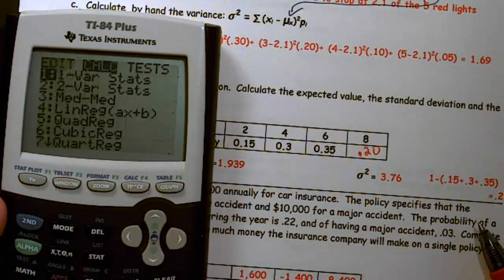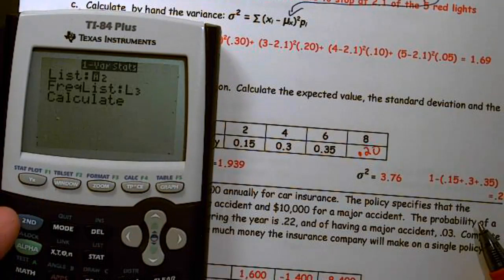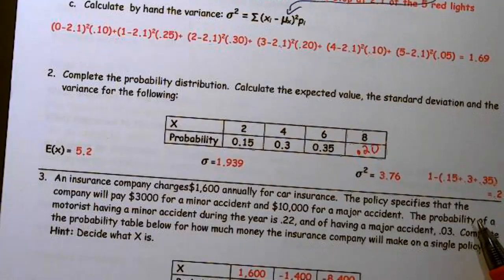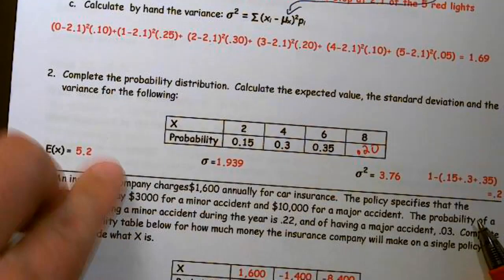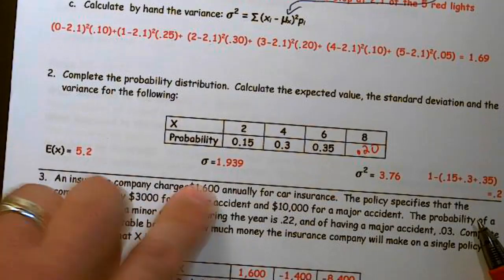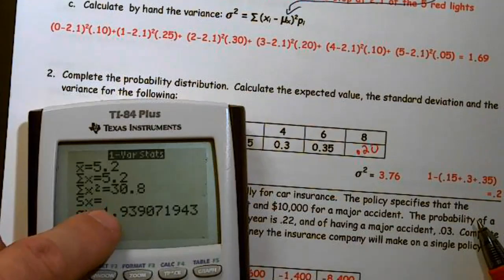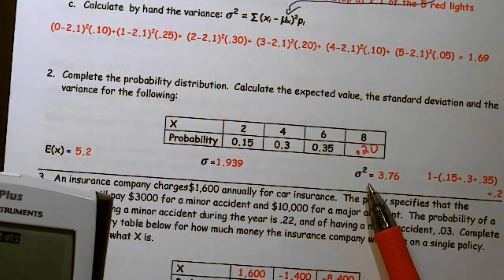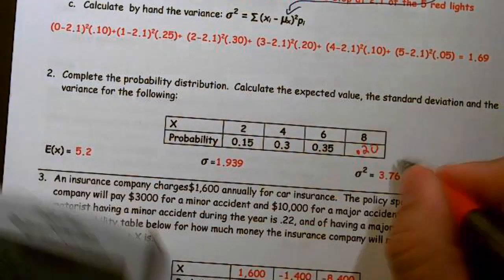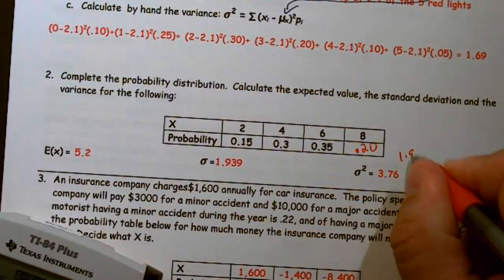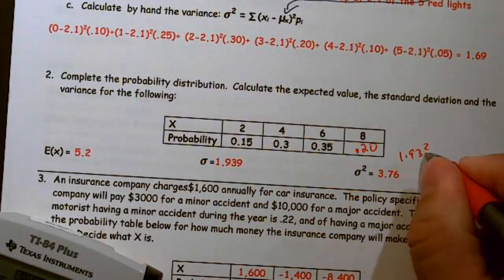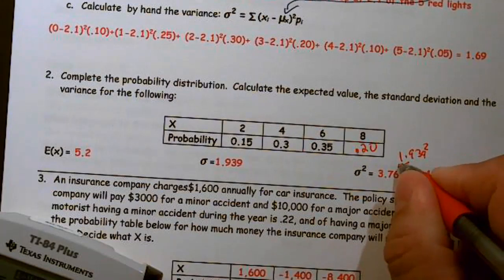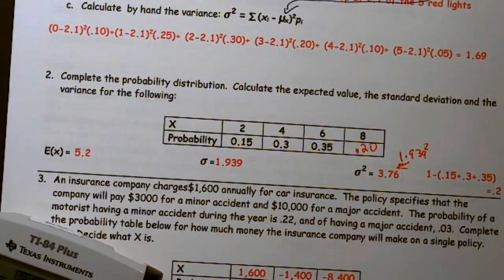So stat calc, one variable statistics, happens to be L2 and L3, so second 2, second 3. And I end up getting an expected value of 5.2 and a standard deviation of 1.39. Once again, I'm going to have to square the 1.39 in order to get this value right here. All right, so that's going to have to be squared.